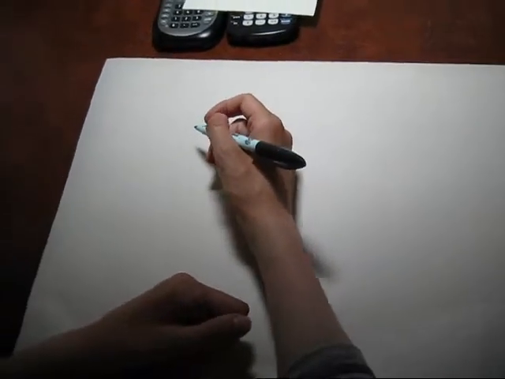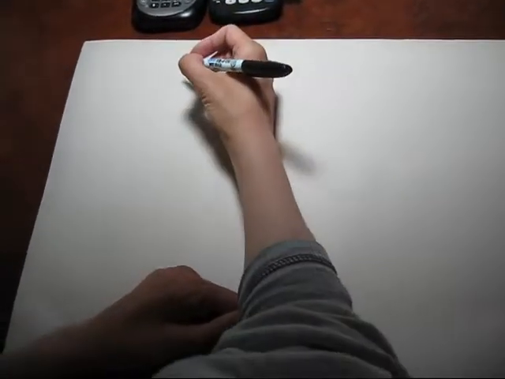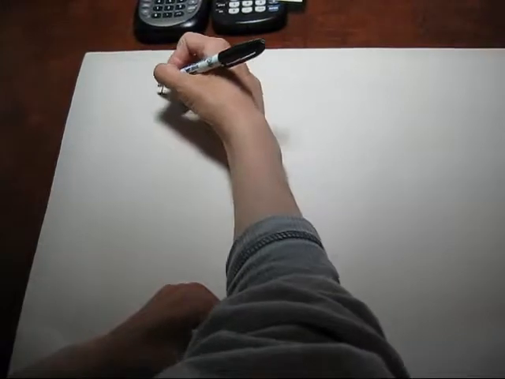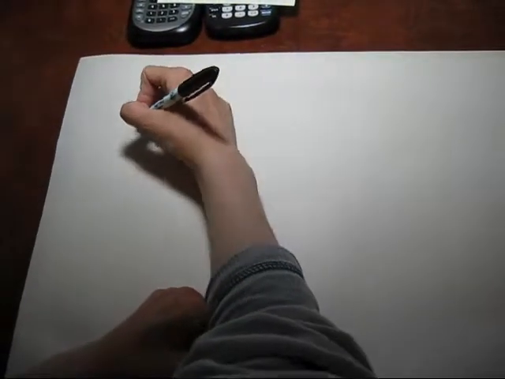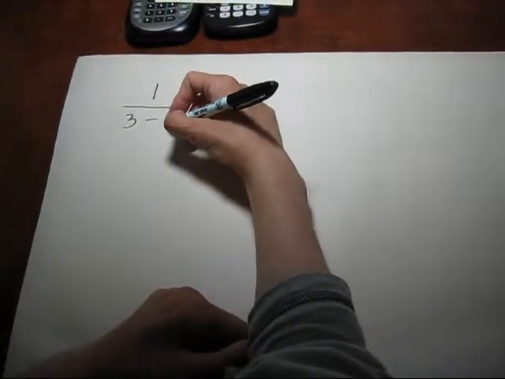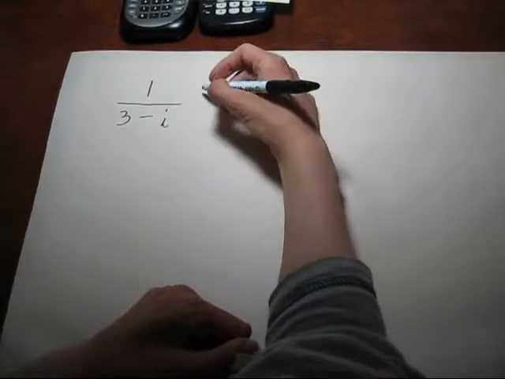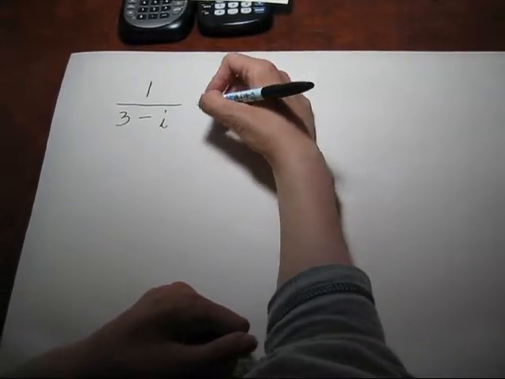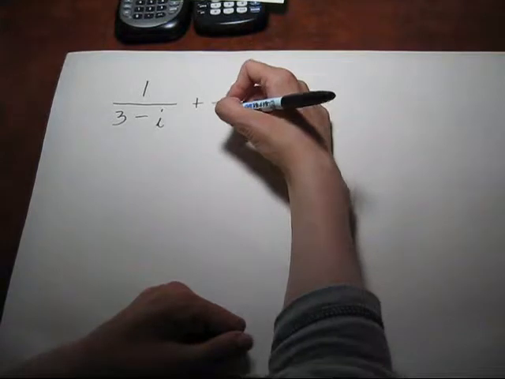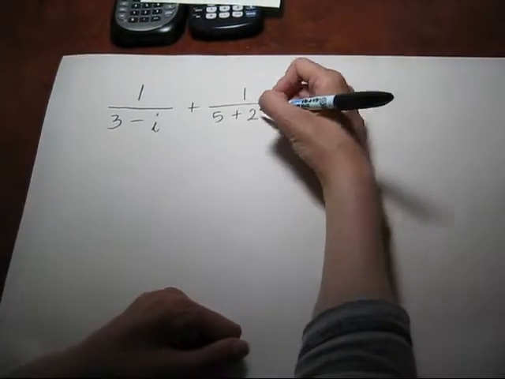We are going to add the reciprocals of some complex numbers because one of your problems has you do something similar. So we'll do 1 over 3 minus i plus 1 over 5 plus 2i.